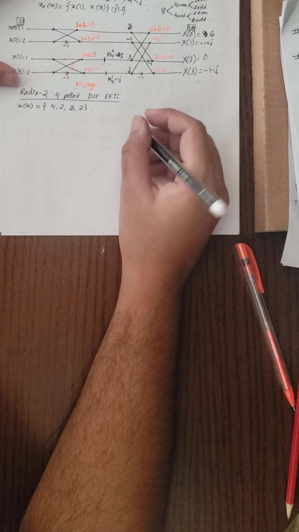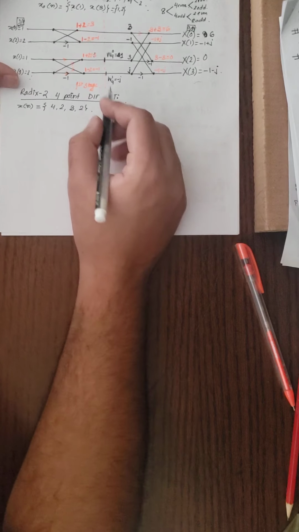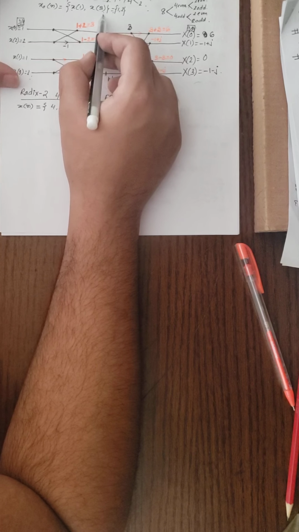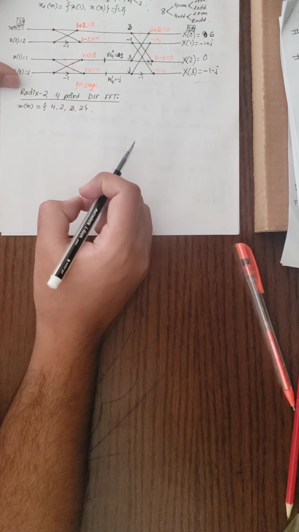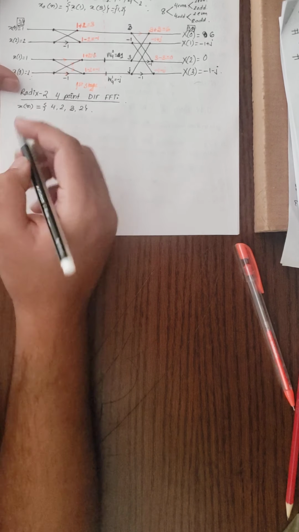Now, in case of DIF FFT, we need not divide the signals right away on the left hand side, or the input side.